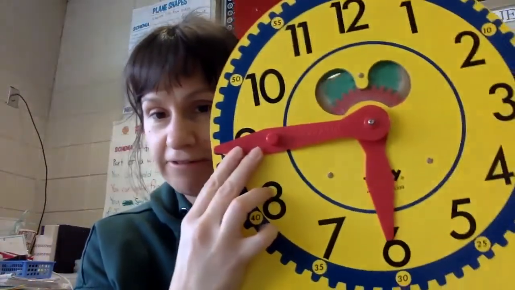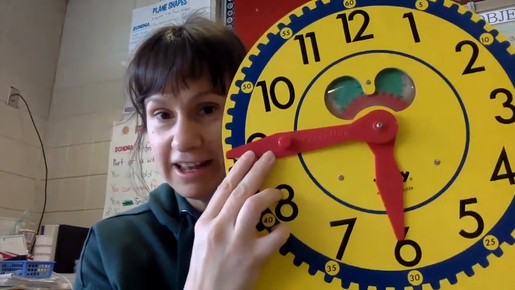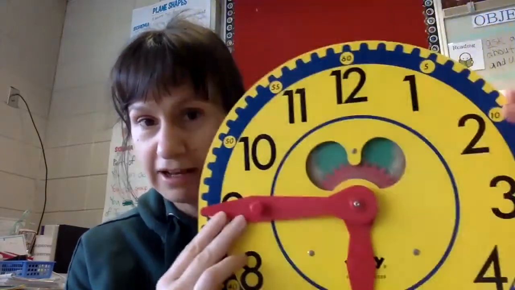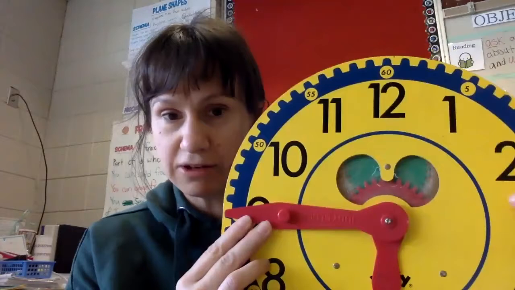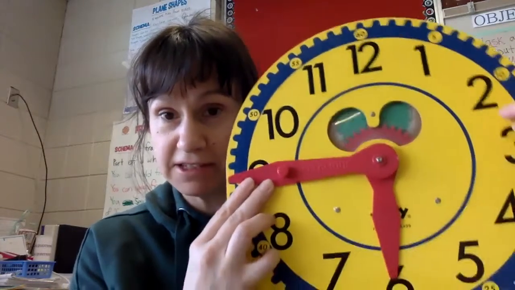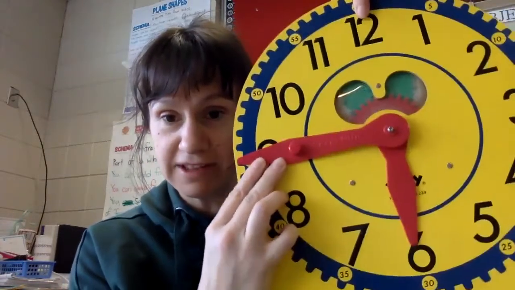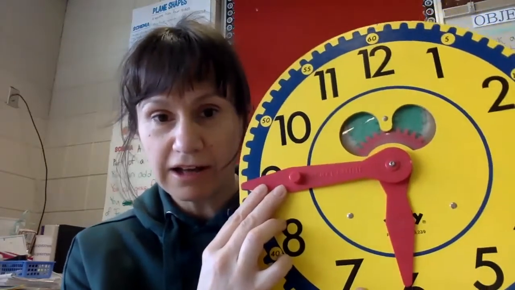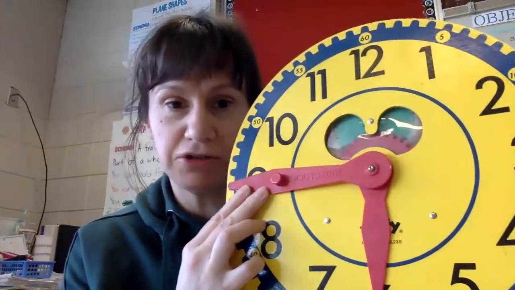And we're going to count by 5s until the hour hand is on the 7 and the minute hand is on the 12, because then that is 7 o'clock, okay?